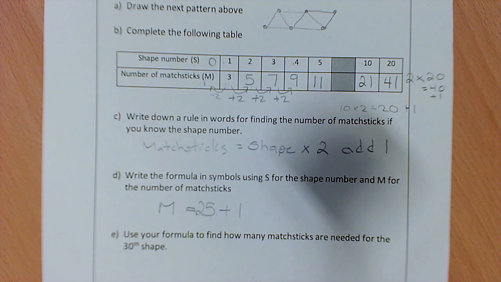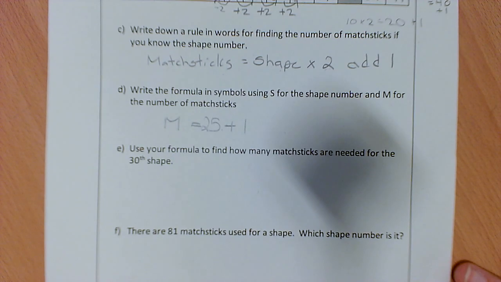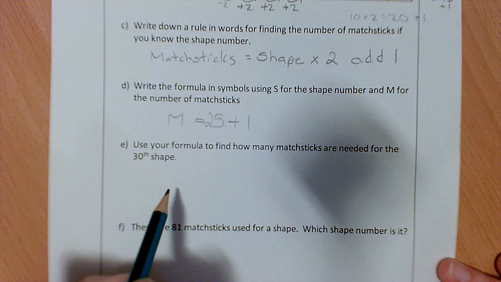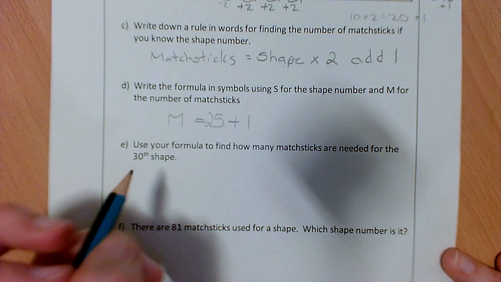All right, let's go on to E. So E, use your formula to find how many matchsticks are needed for the 30th shape. Okay, very similar to what I've just shown you on 10 and 20. So we're going to use a formula to find how many matchsticks are needed for the 30th shape.